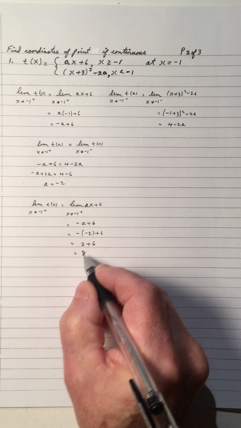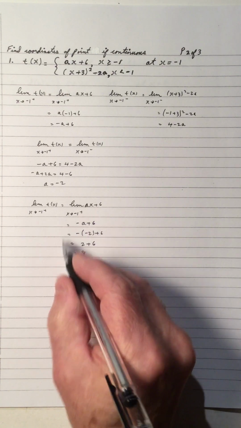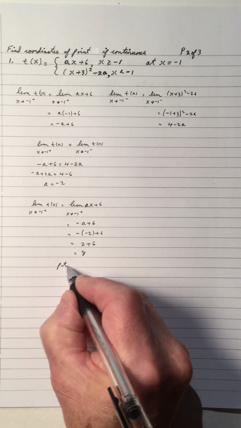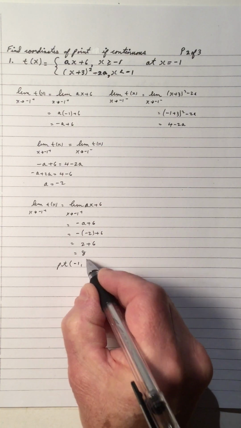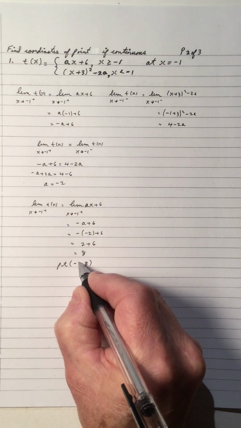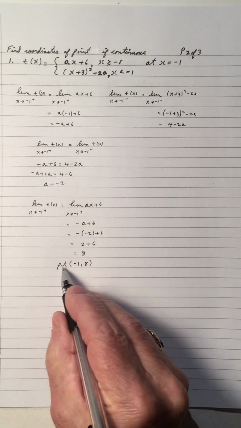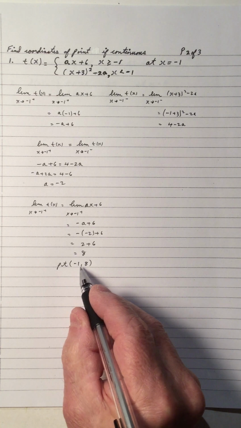So at the point, the x value is -1 and the y value is 8. And so that's the point where it's continuous at -1.